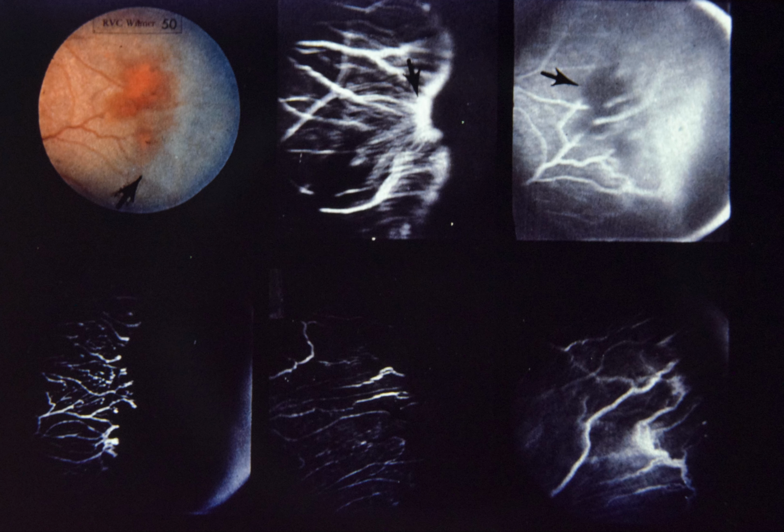Lower left, in angiogram of same eye taken 10 weeks after photographs above, note telangiectatic-like terminal vessels in vascularized portion of the temporal retina. Lower center, fluorescein angiogram is taken 6 months after photograph on lower left.